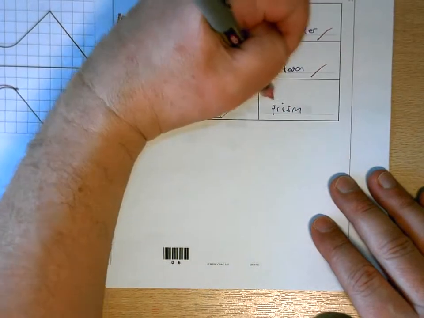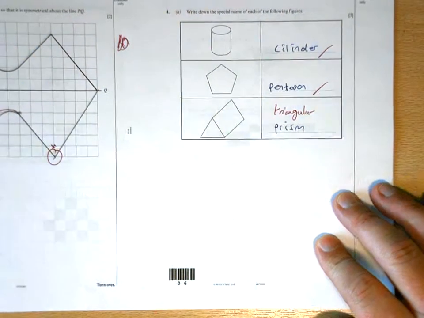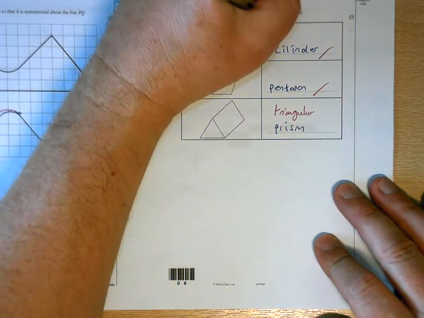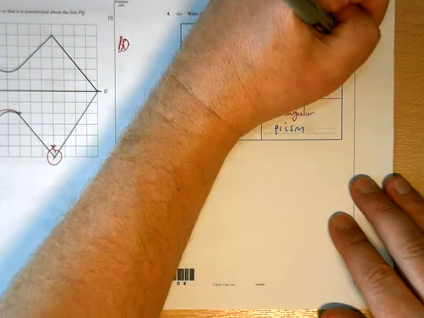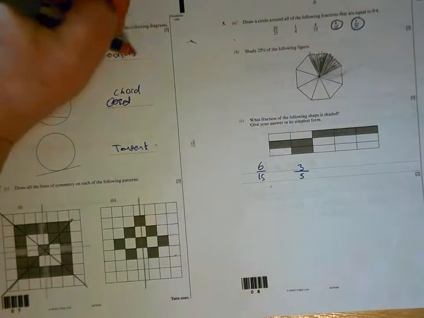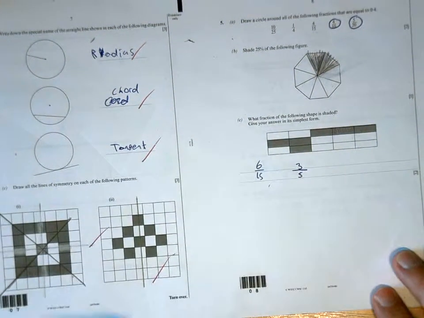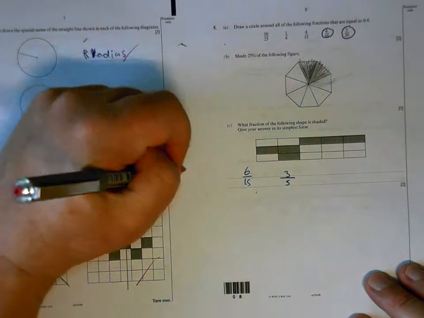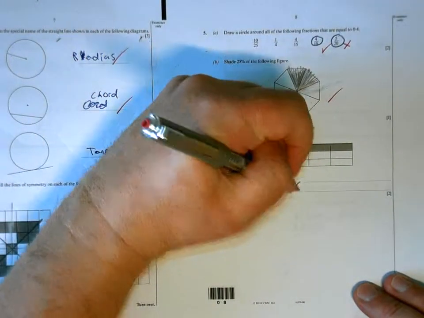Cylinder, pentagon, prism is not enough. You have to tell me that it's a triangular prism. Cylinder is spelled with a Y. So 2 marks for that. Radius, chord, tangent. Well done. Glad you rubbed those out. So 6 there. That one's wrong, that one's right, that's right, that's right, that's wrong.